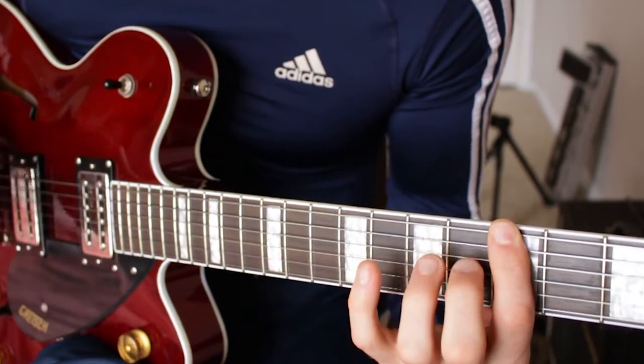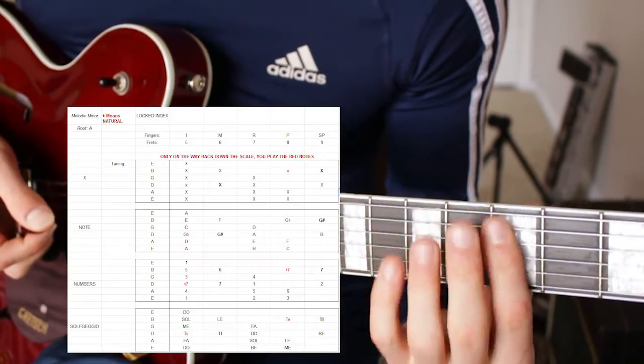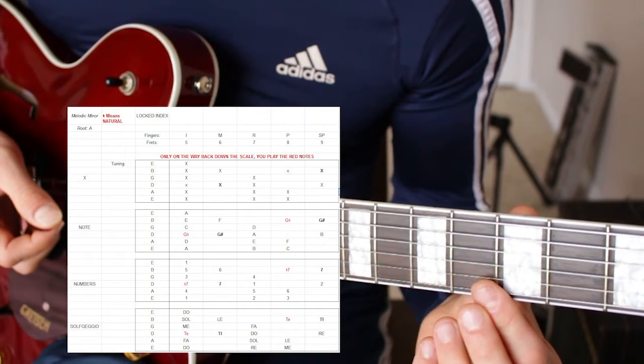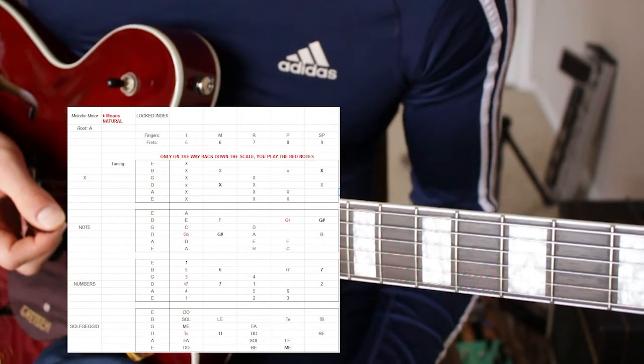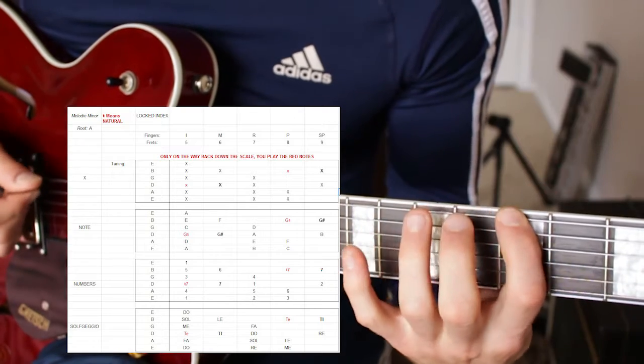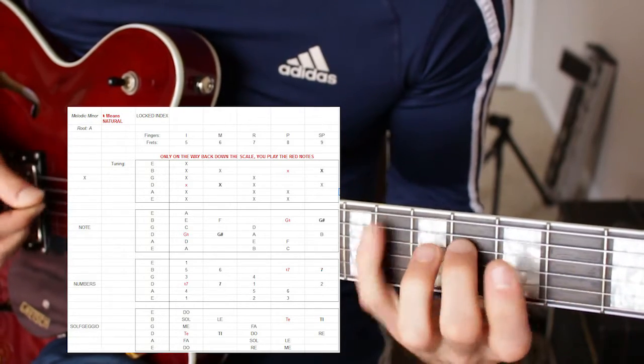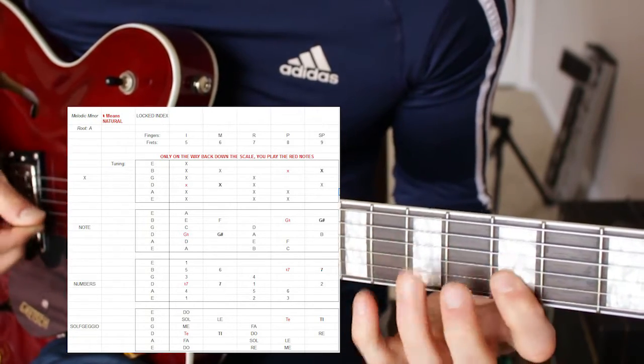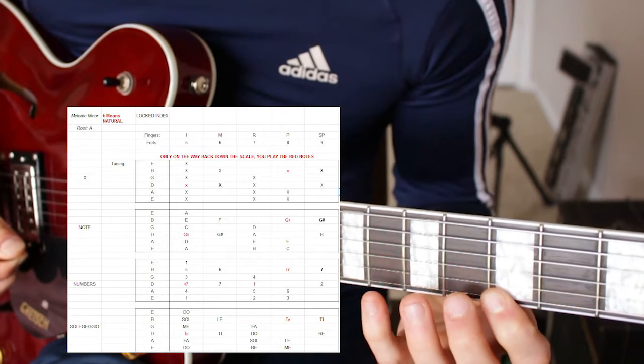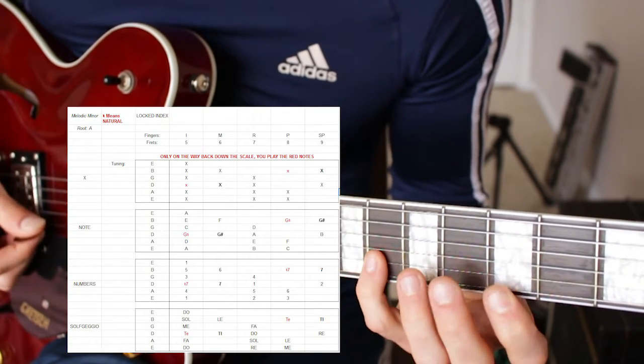Let's try it again. We're going to play up using the harmonic minor and back down using the melodic minor. Now, natural minor going back.